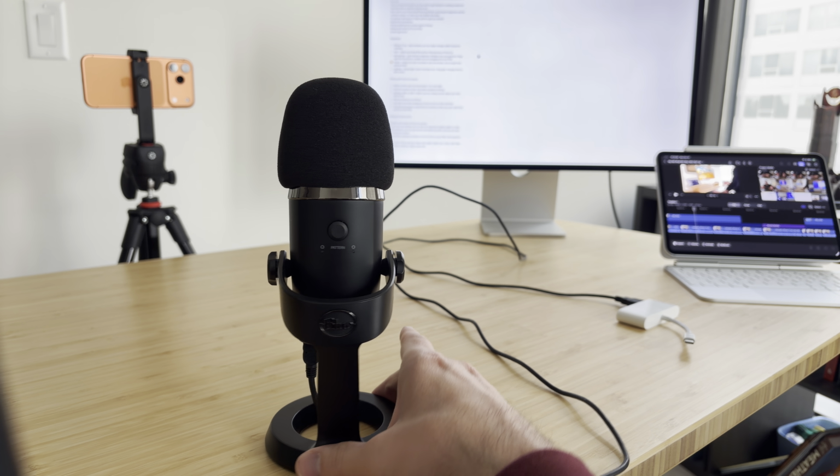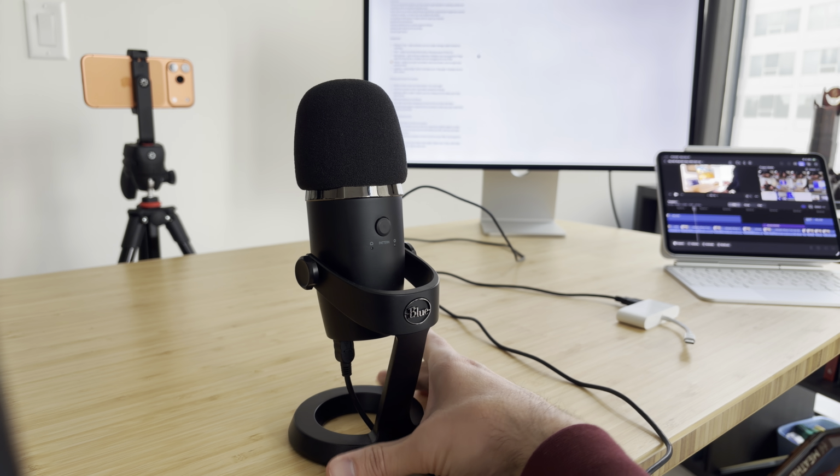Now, concerning microphones, I've been using this Yeti Nano microphone since I started, and this microphone is good for podcasting and game streaming. It has really good audio, and it captures audio that's very near it.